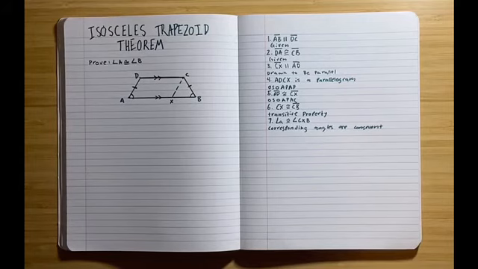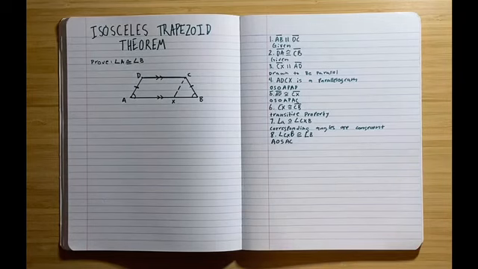Our next statement is that angle A is congruent to angle CXB. We know this is true because of the corresponding angles are congruent conjecture. This conjecture states that if two parallel lines are cut by a transversal, the corresponding angles are congruent. We also know that angle CXB is congruent to angle B. This is because of the angles opposite congruent sides are congruent conjecture.